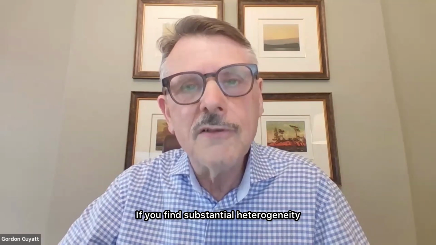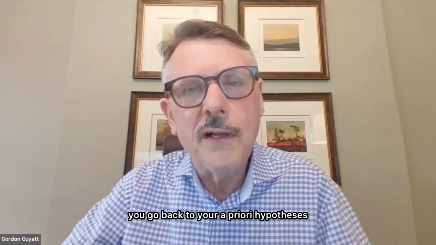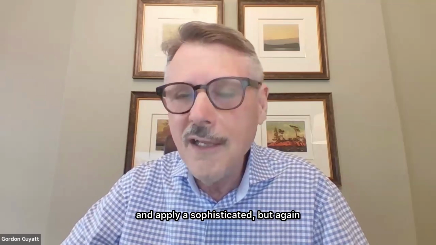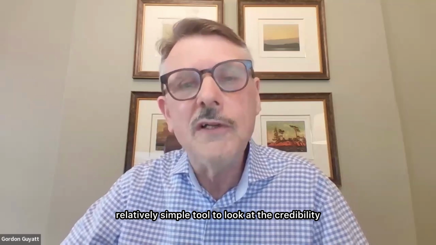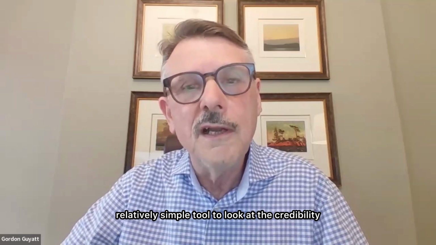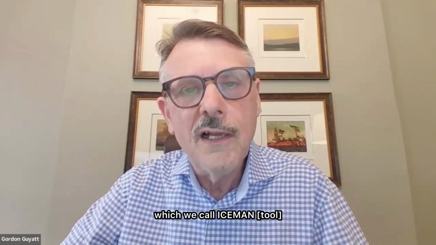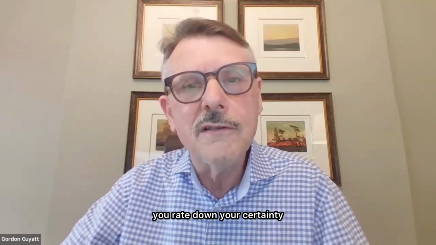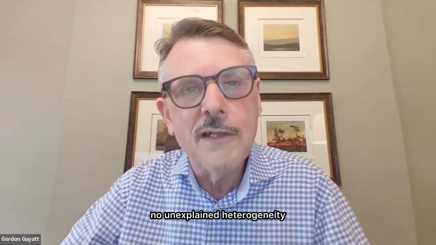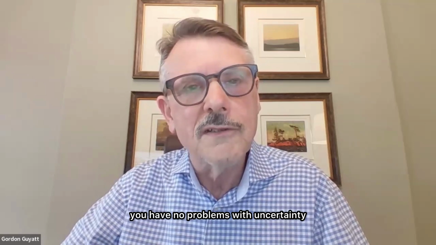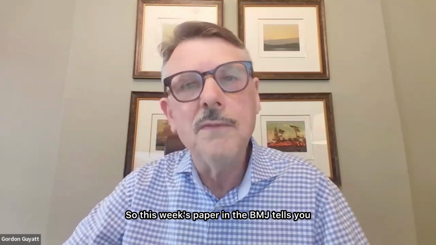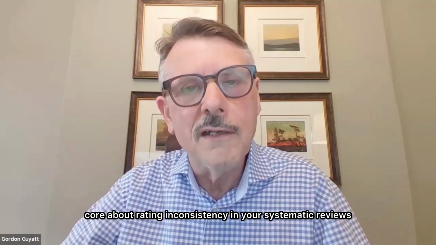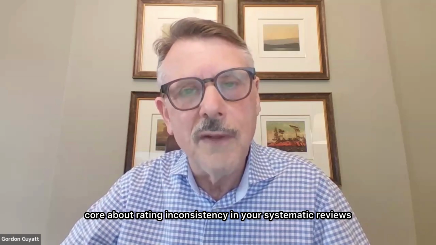If you find substantial heterogeneity, you go back to your a priori hypotheses and apply a sophisticated, but again, relatively simple tool to look at the credibility of subgroup analysis, which we call ICEMAN. In the end, unexplained heterogeneity, you rate down your certainty. No unexplained heterogeneity, you have no problems with uncertainty. So this week's paper in the BMJ tells you everything you need to know in terms of the core about rating inconsistency in your systematic reviews.